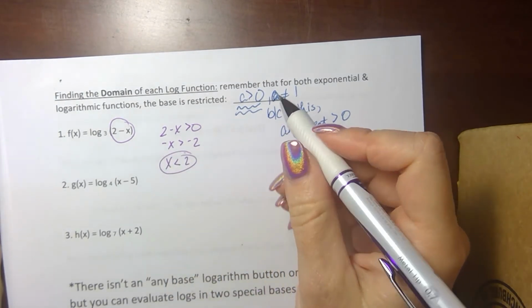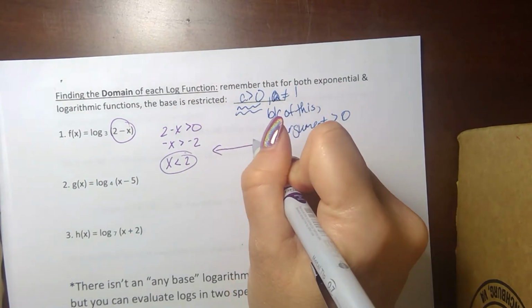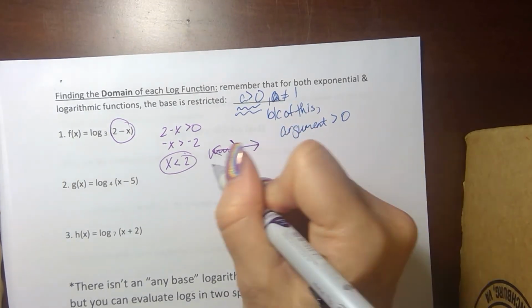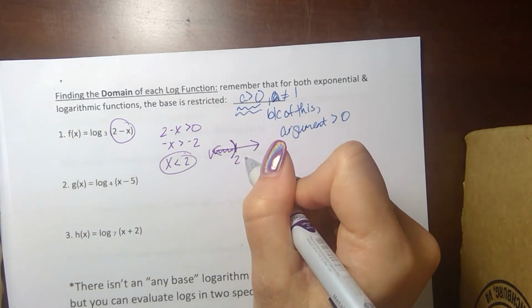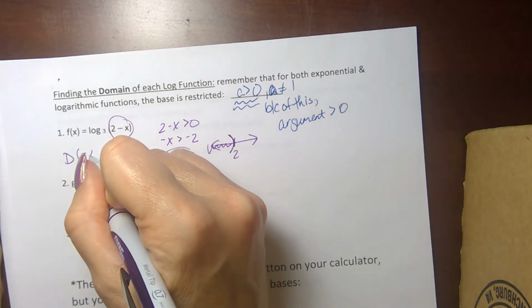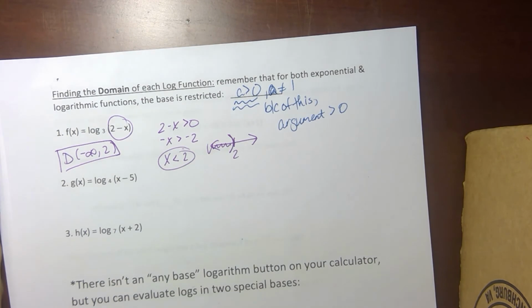Well, what does x less than 2 look like? If I think about a number line really quickly, x less than 2 is this interval, everything to the left of 2 up to 2. So my domain for this function is going to be from negative infinity up to and not including 2. Well, let's look at the next one.